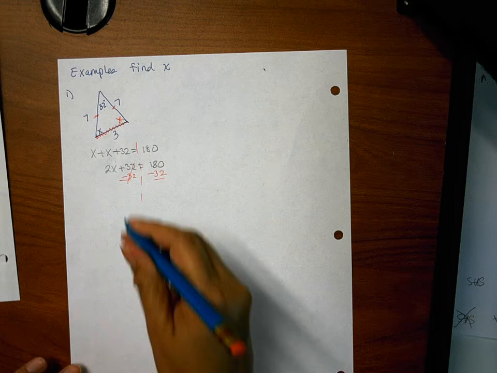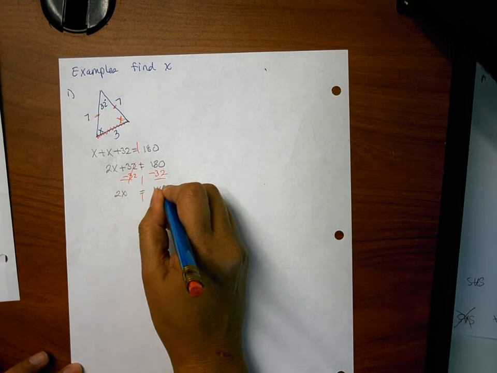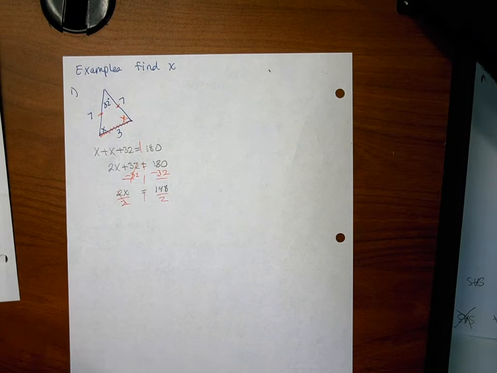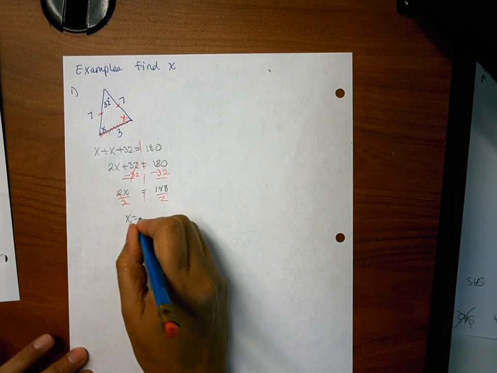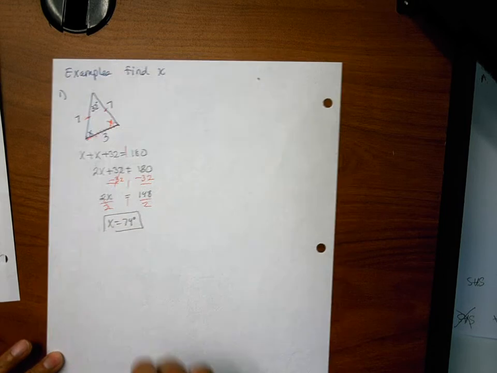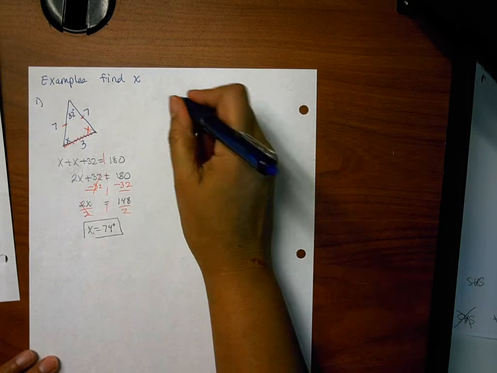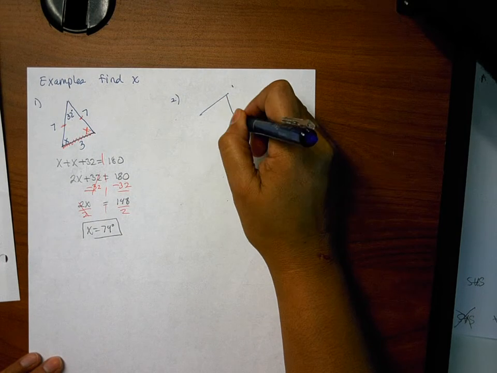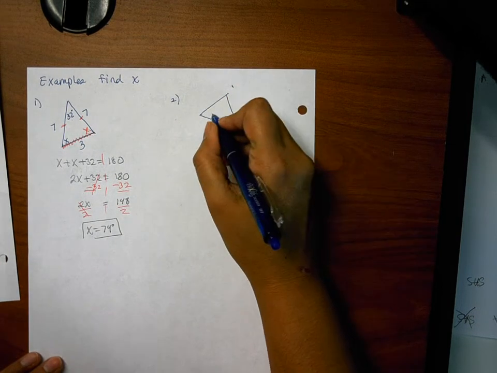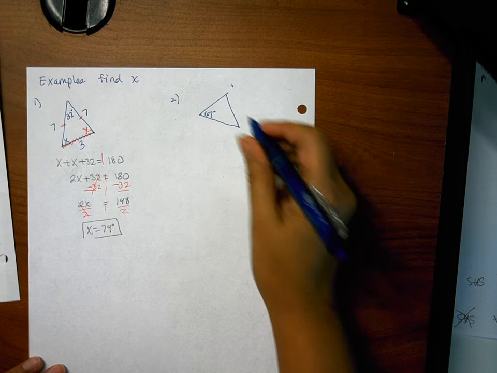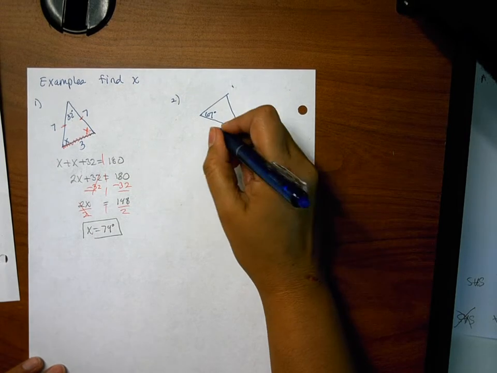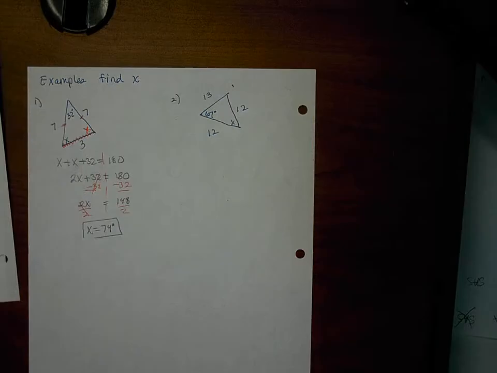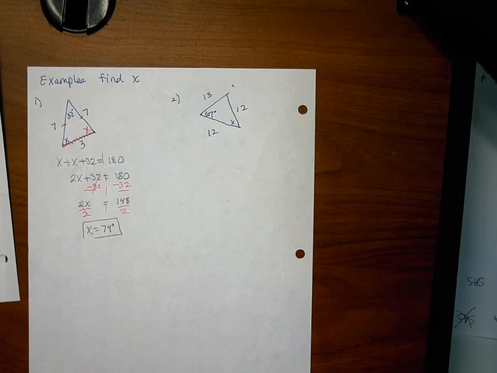So I am going to subtract the 32. 2x equals 148. Divide both sides by 2. X equals 74. All right, number 2. I give you this angle is 67 degrees. This is x, 12, 12, and 13.